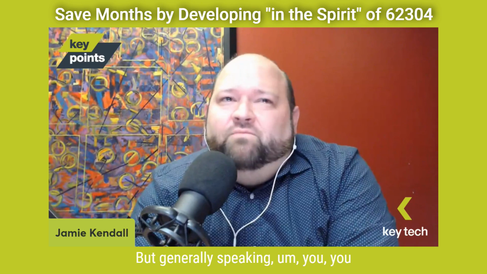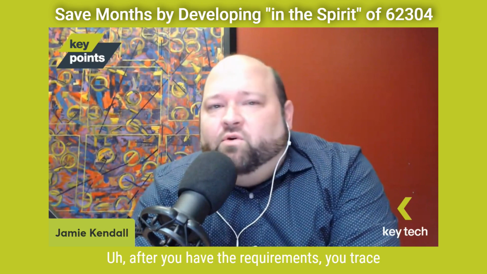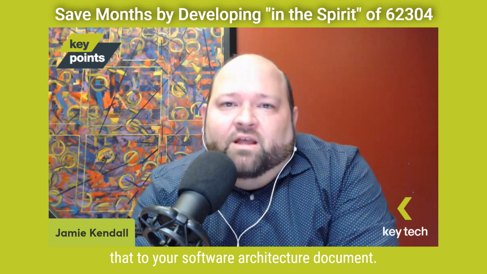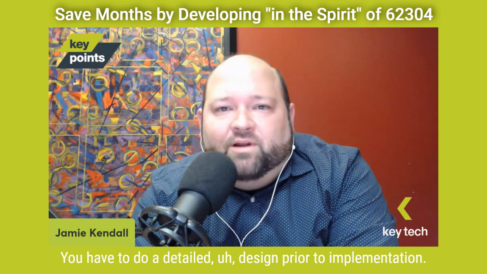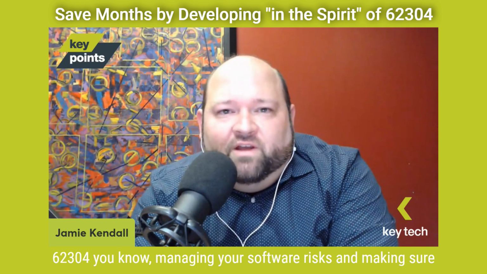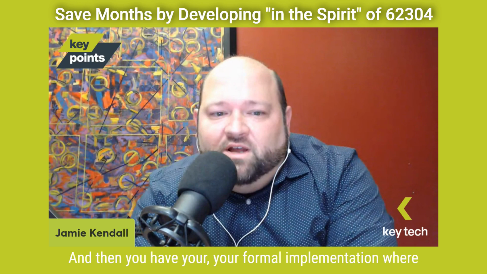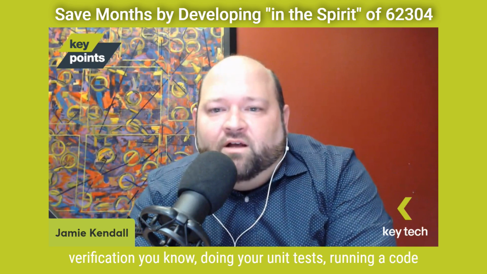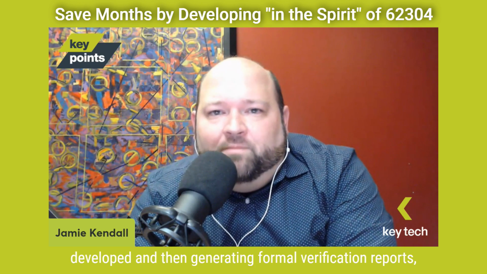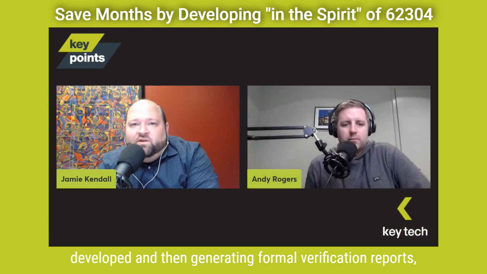But generally speaking, you have to work through your requirements. After you have the requirements, you trace that to your software architecture document that outlines all of the architecture. For Class C modules, you have to do a detailed design prior to implementation. We have all of our risk management documentation as part of 62304, managing your software risks and making sure any risk mitigations are getting into your software requirements. And then you have your formal implementation where you're implementing the architecture and requirements. And then at the end of the process, you're doing your formal verification, doing your unit tests, running code analysis tools, things like that on the software that you've developed, and then generating formal verification reports proving that the software has met the requirements defined.